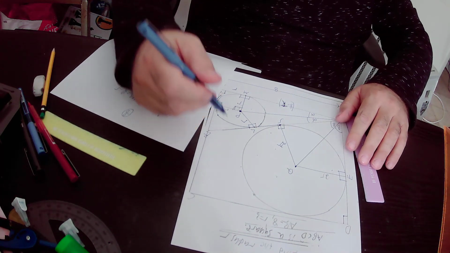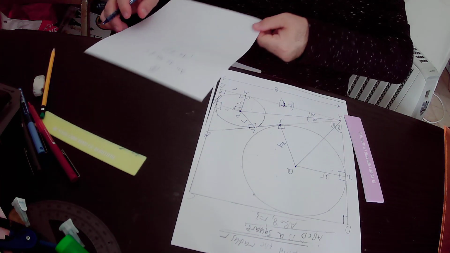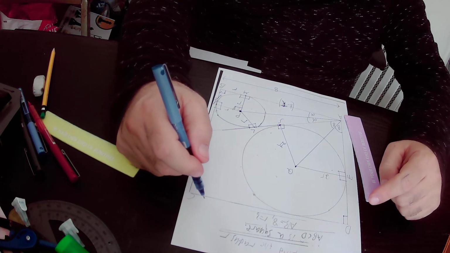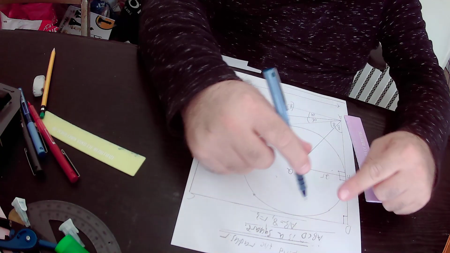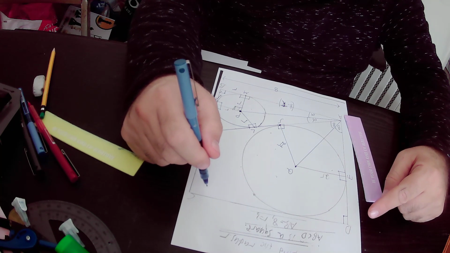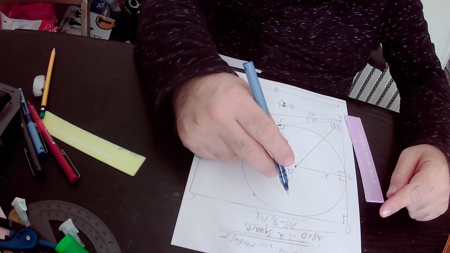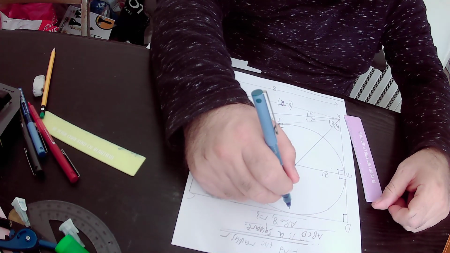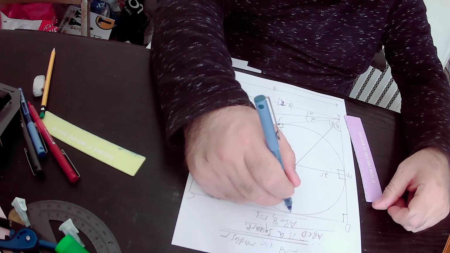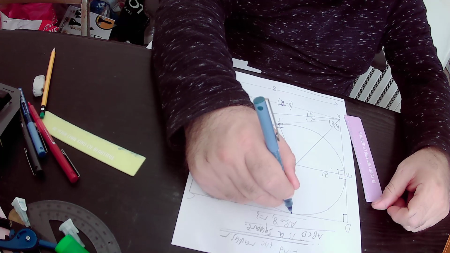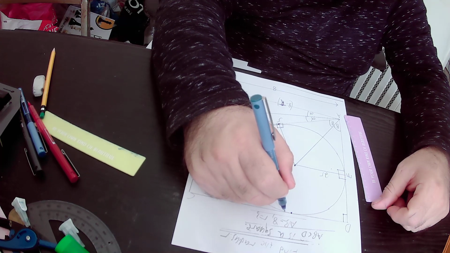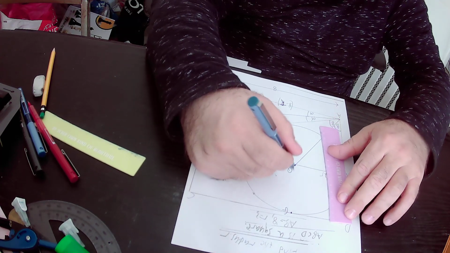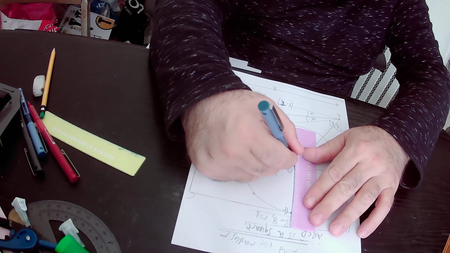We will define the touching point between tangent DC and this big circle as point G, and we will join together points Q and G by a straight line.